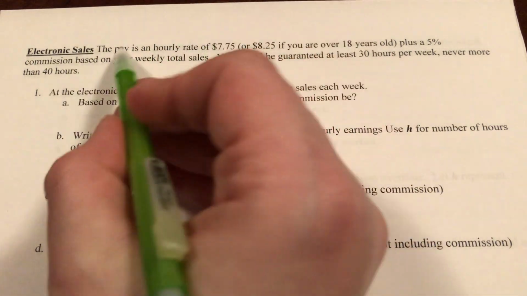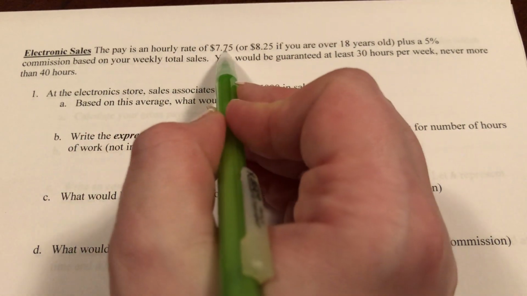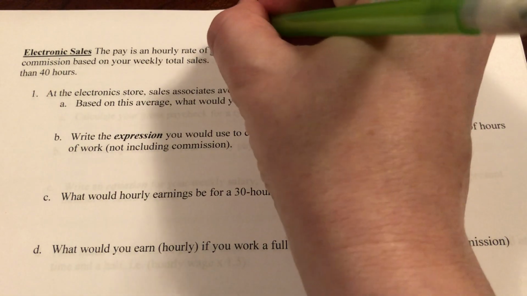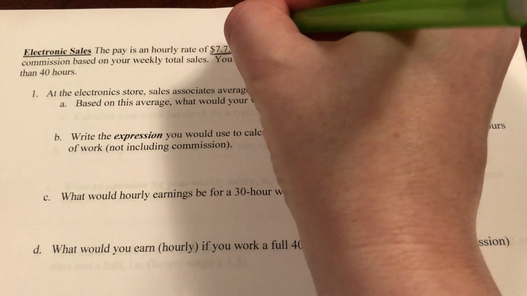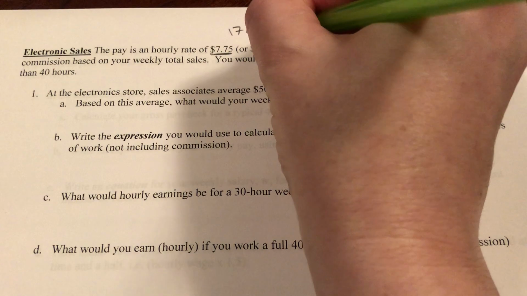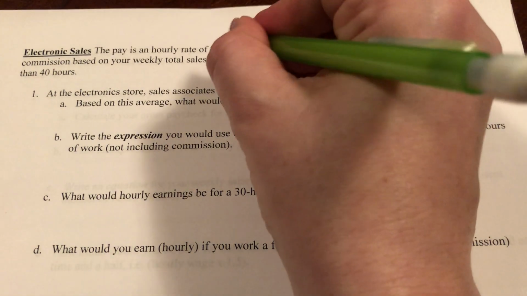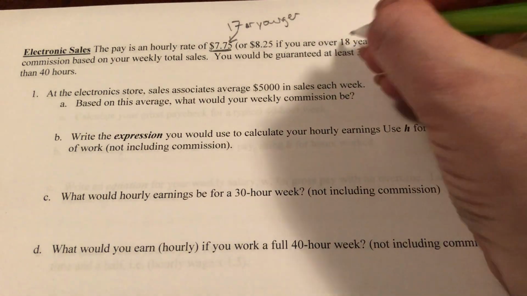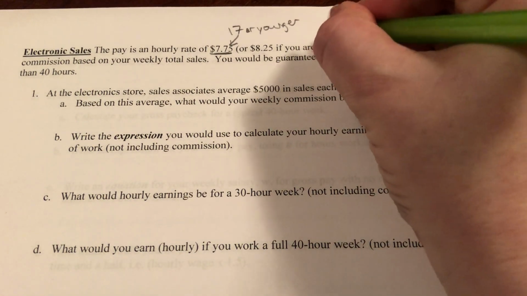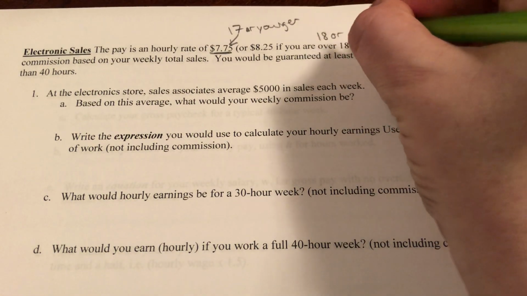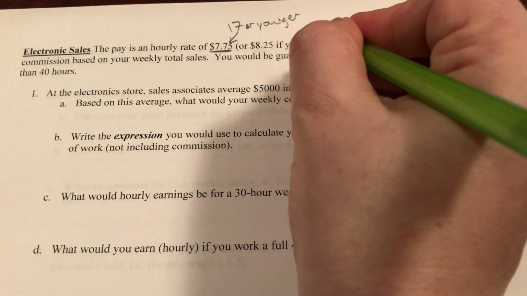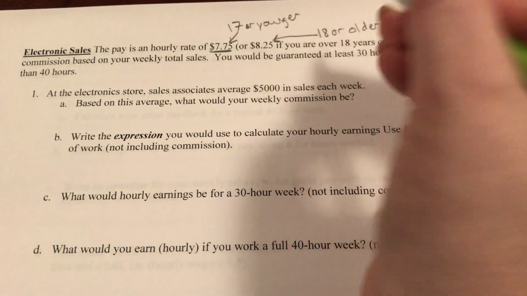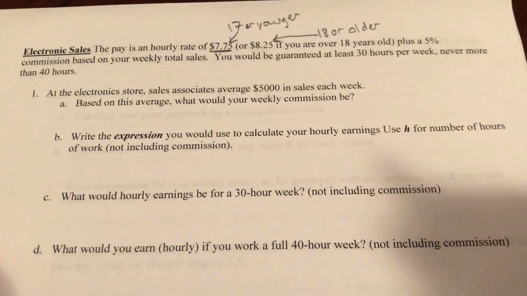Now, electronic sales, the pay is an hourly rate of $7.75. This pay is if you are 17 or younger. And then $8.25 if you are basically 18 or older. The moment you turn 18, the very second after that, you are technically over 18, which is why it's written this way, but it's a little confusing.